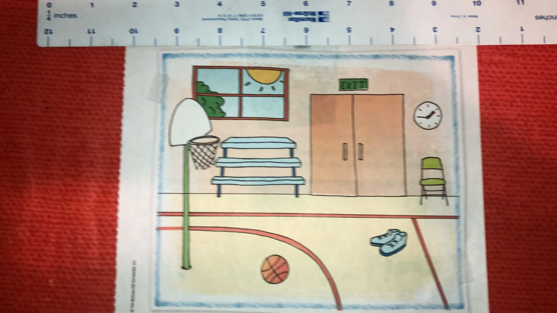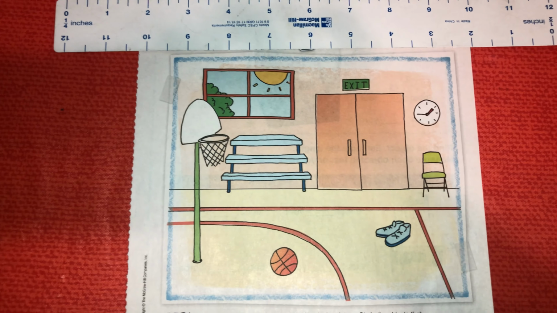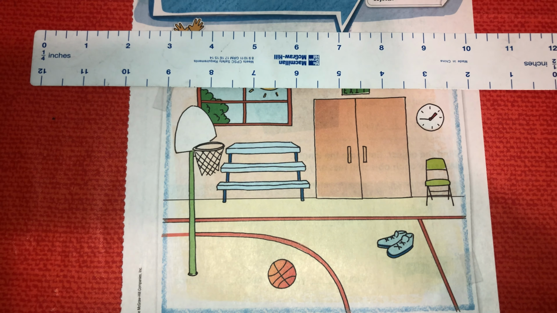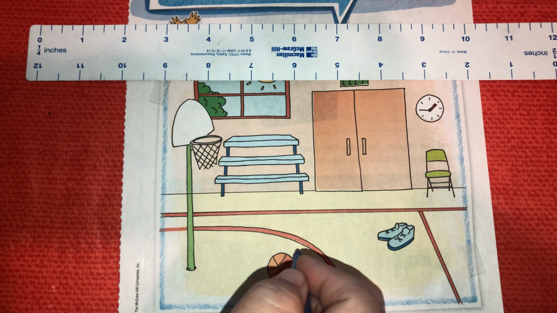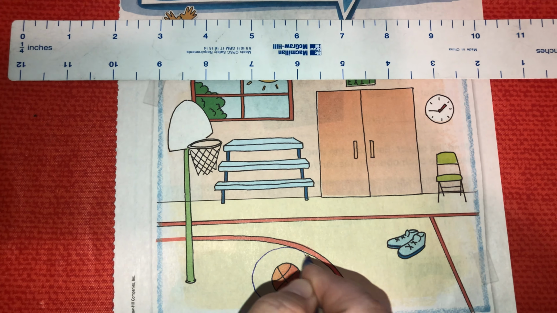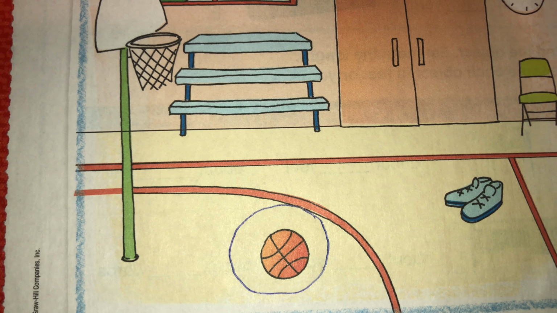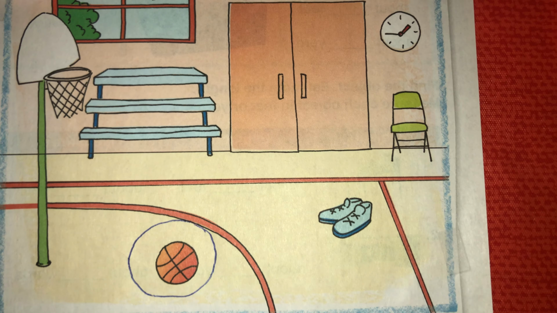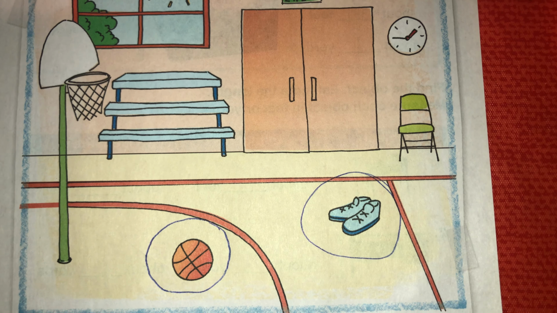Now, the directions are to circle the objects that would be measured with an inch ruler. So those are objects that wouldn't be too big, okay? Because we know what our inch ruler is like. So I think if I wanted to measure the ball, I would use an inch ruler. So I'm going to circle that. And I know that we practiced already measuring shoes in a previous lesson, and we measured it in inches. We used an inch ruler, so I'm going to circle that object.